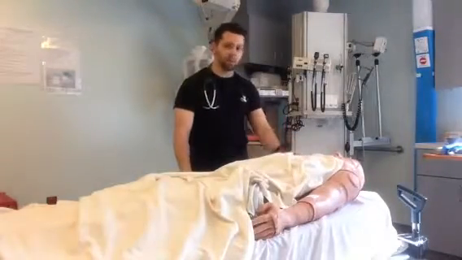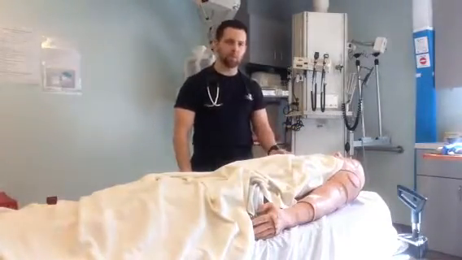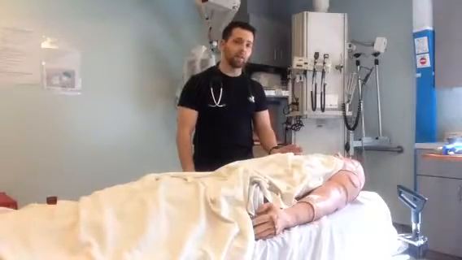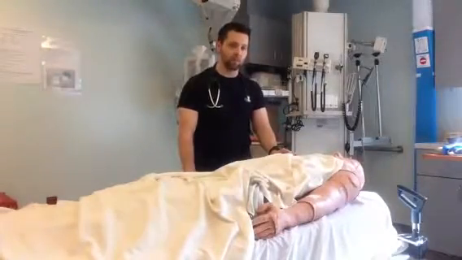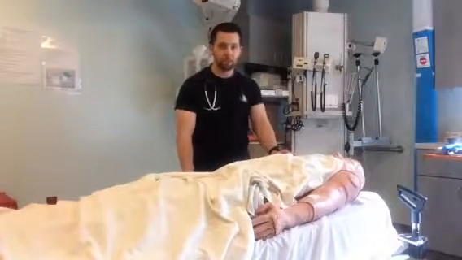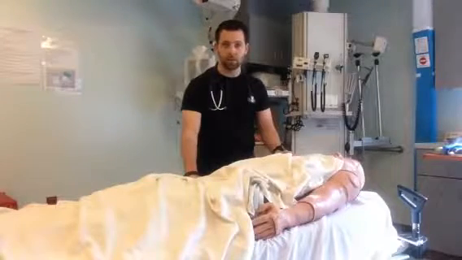So that's your full set of vitals, and that's what ends up getting repeated. You don't necessarily have to repeat your baseline sugar. Everything else continues to be repeated every 5 minutes if the patient is unstable or predicted to be unstable. Every 15 minutes if the patient is stable. That wraps up our trauma secondary assessment.